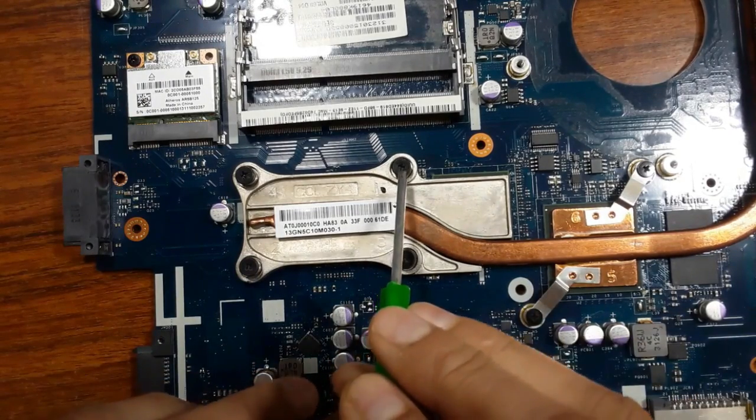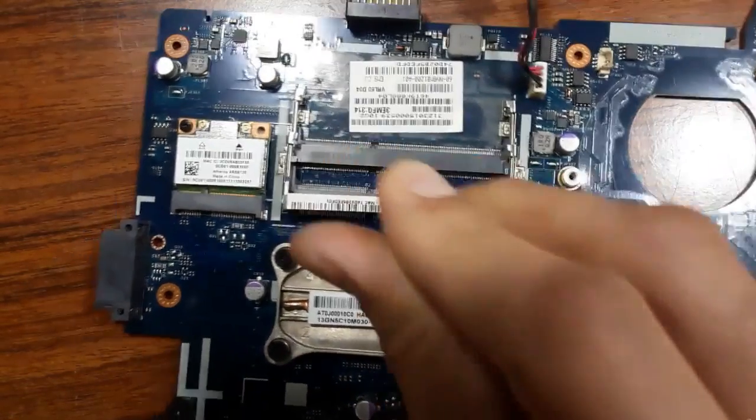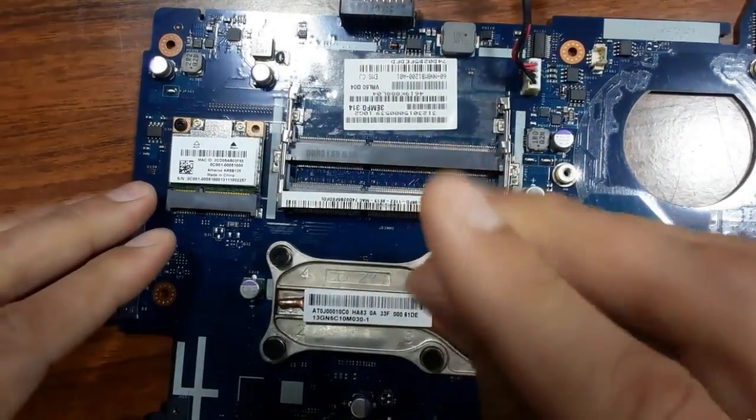Okay, so let's begin with the first screw. Here we have 1, so let's check.